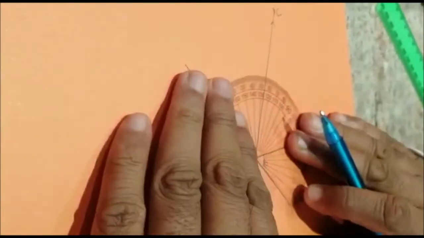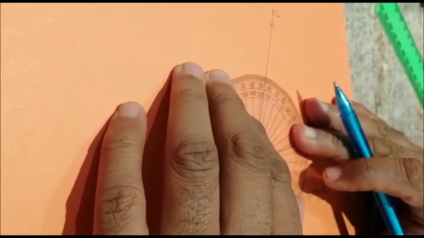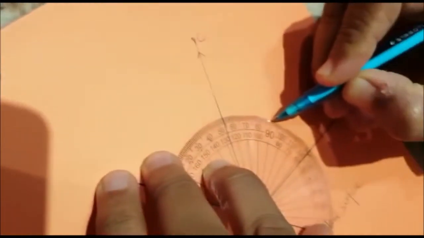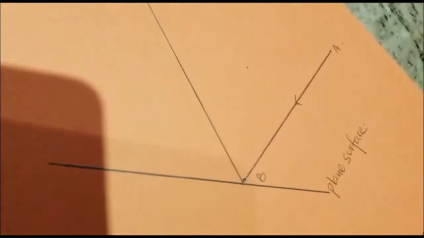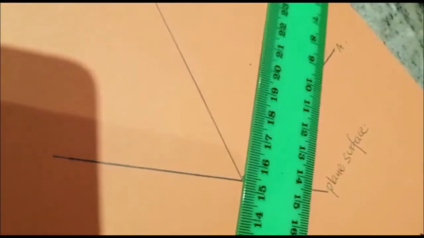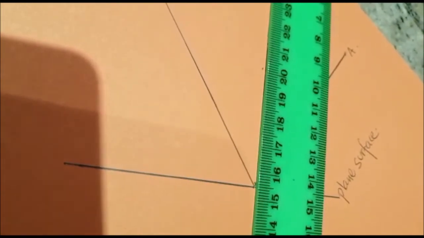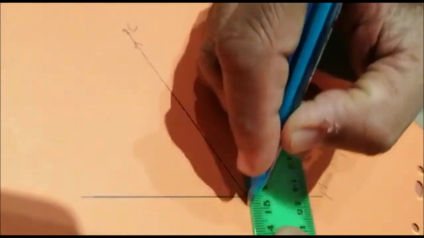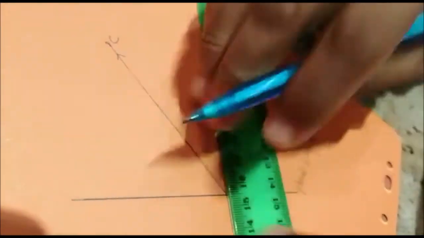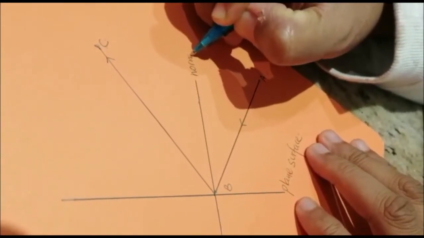Okay, and at that point, let me just check, eyesight's going a little bit here, let's see. And there's the 90-degree mark. Okay, it's a pity I don't have a different color pen, but that's fine. So that's what we're going to do as accurately as we possibly can. Here we go. And this is going to be called the normal.